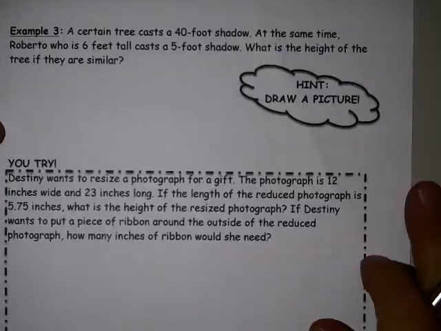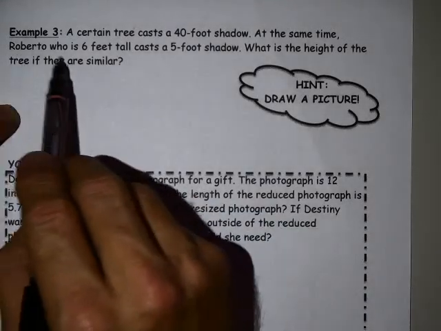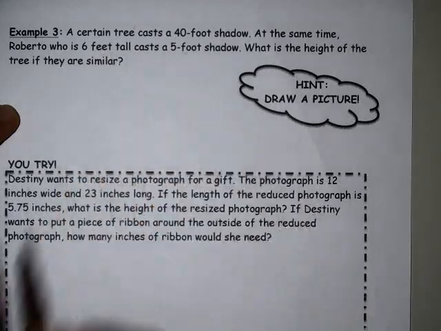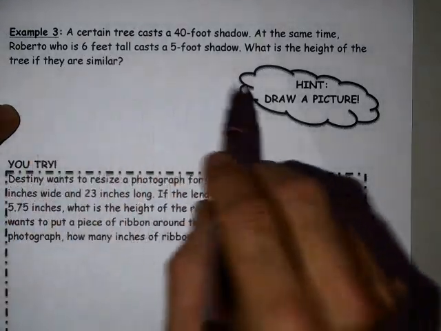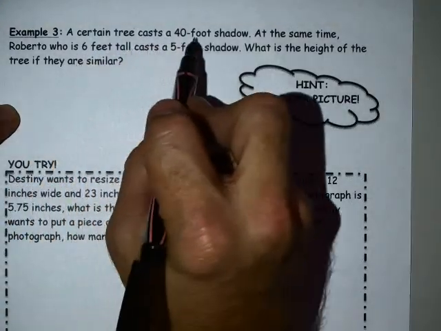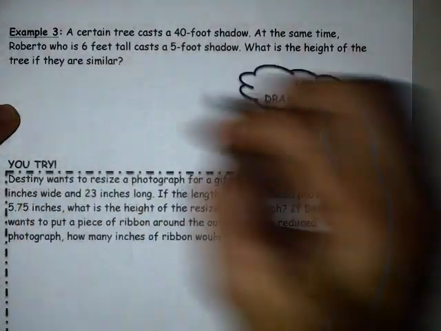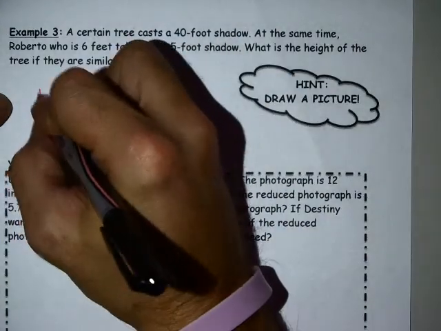Okay, next, number 3, example 3. A certain tree casts a 40-foot shadow. At the same time, Roberto, who is 6 feet tall, cast a 5-foot shadow. What is the height of the tree? Remember, this tree that they're talking about, we don't know. So, draw a picture. That's a good way to do it.